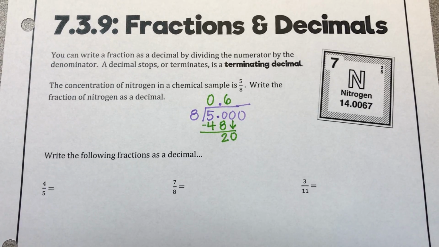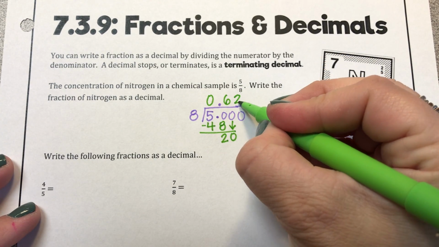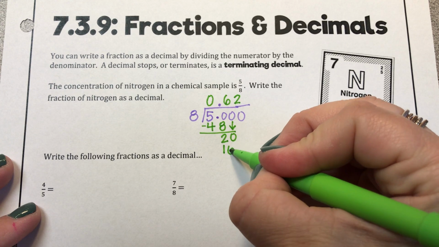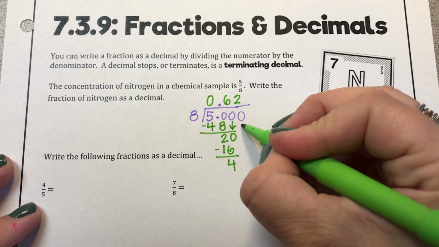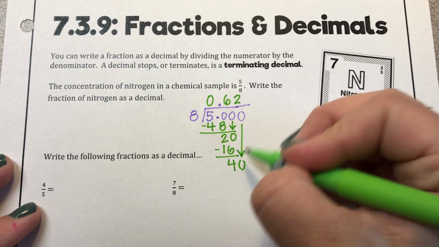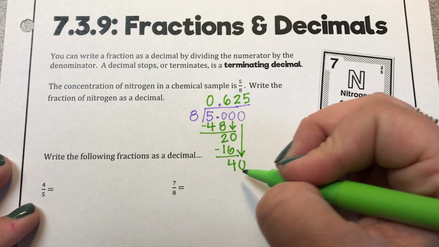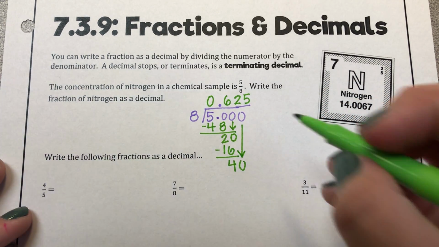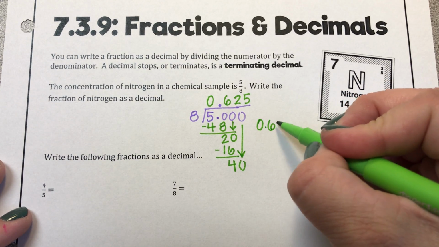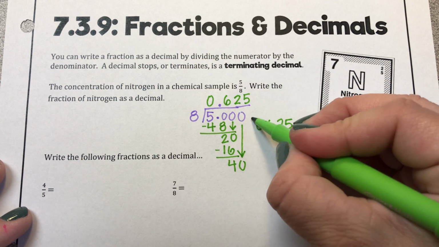How many times can 8 go into 20? 2 times. 2 times 8 is 16. That's 4, bring down a 0. 8 goes into 40 5 times. 5 times 8 is 40, and we'd have a remainder of 0. So my answer would be 0.625.